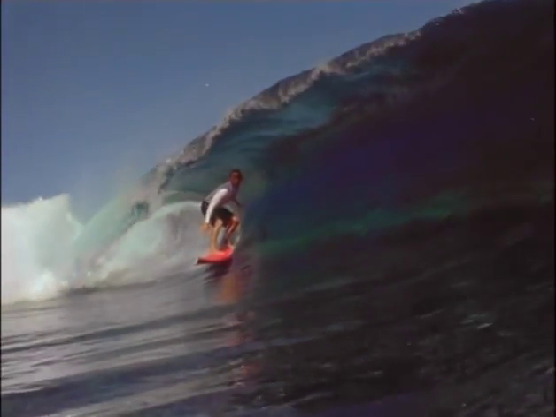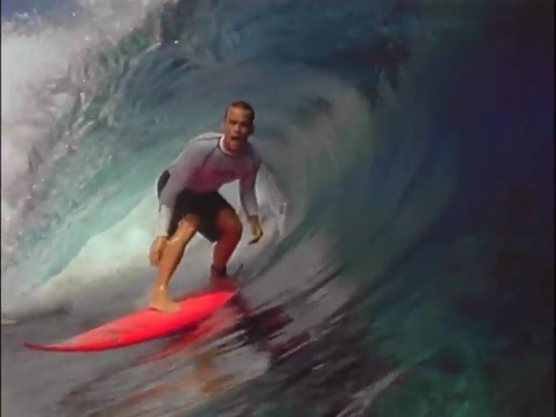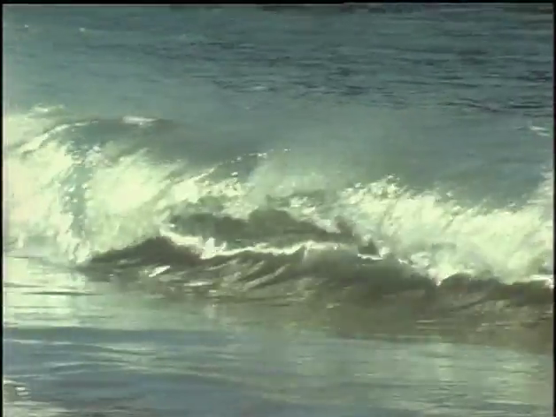Let's look closely at why a wave breaks. As the wave gets steeper, the crest keeps moving forward as part of the normal cyclic motion of the wave. But here it is shallow and there is not enough water for the wave to continue. Eventually the wave collapses.